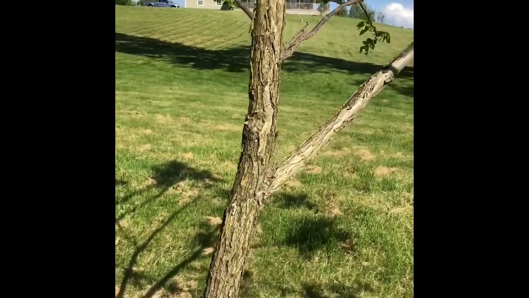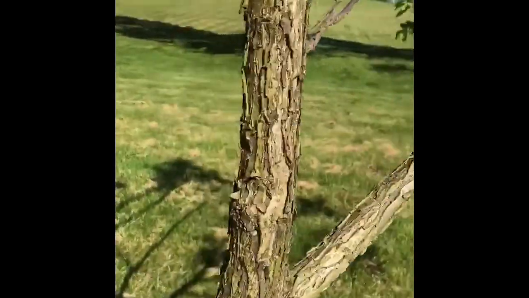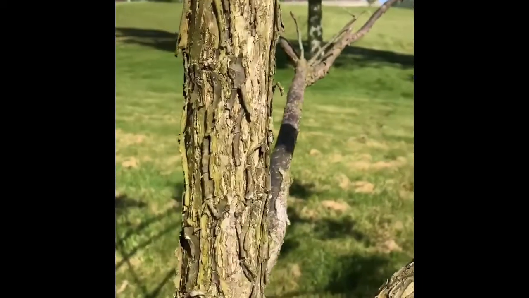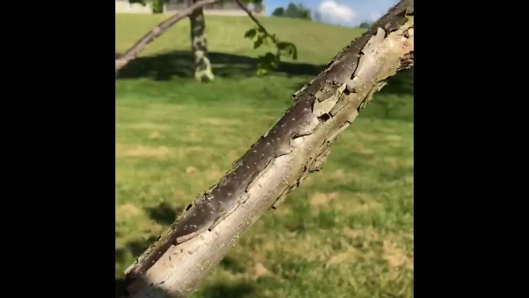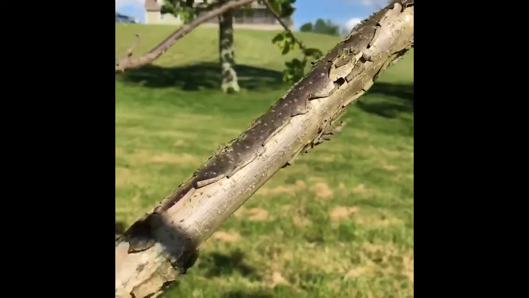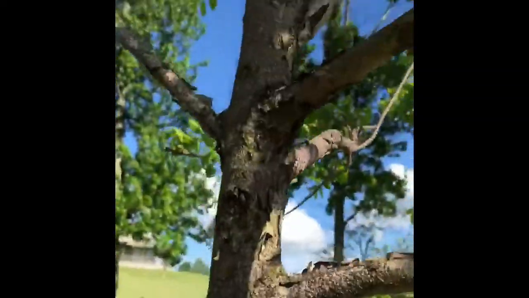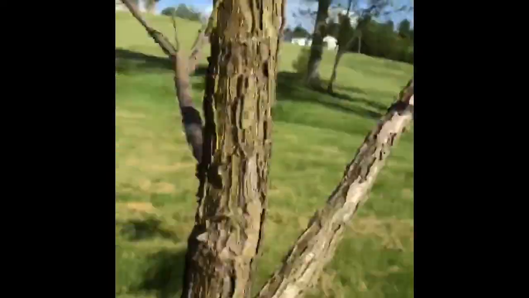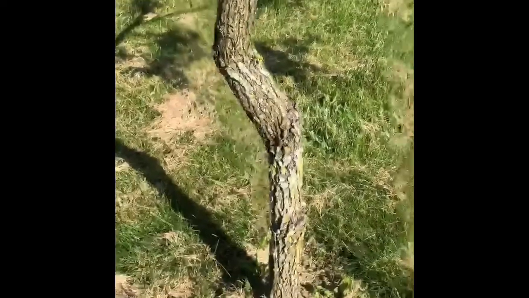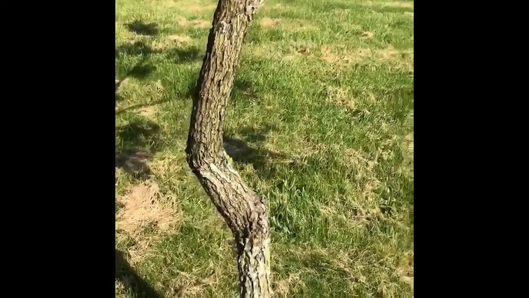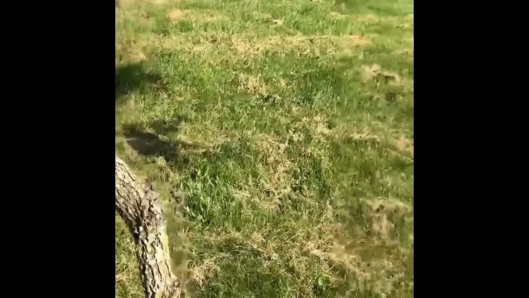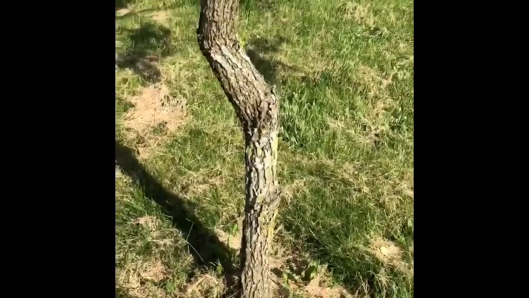So this is black walnut. You see how the bark's a lot rougher than the butternut was. It's also more brown when it does get younger and smoother. It's brown where the butternut was more gray. These trees are pretty young too. They've been moved a couple times. Unfortunately, when we moved to a new house, we had to dig them up and move them. But they're starting to grow pretty good.